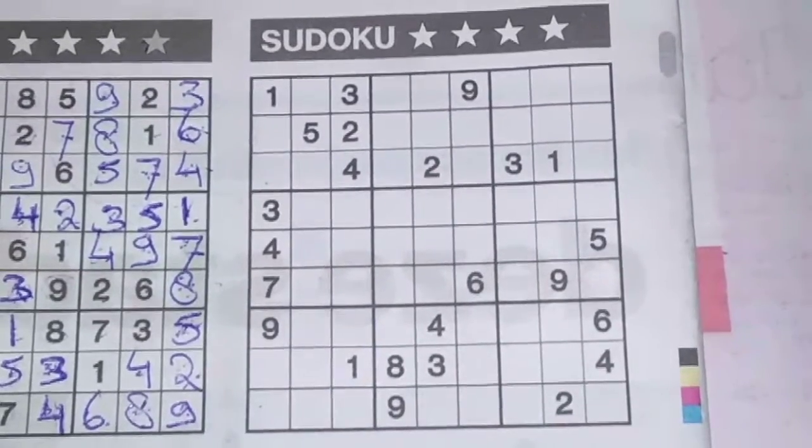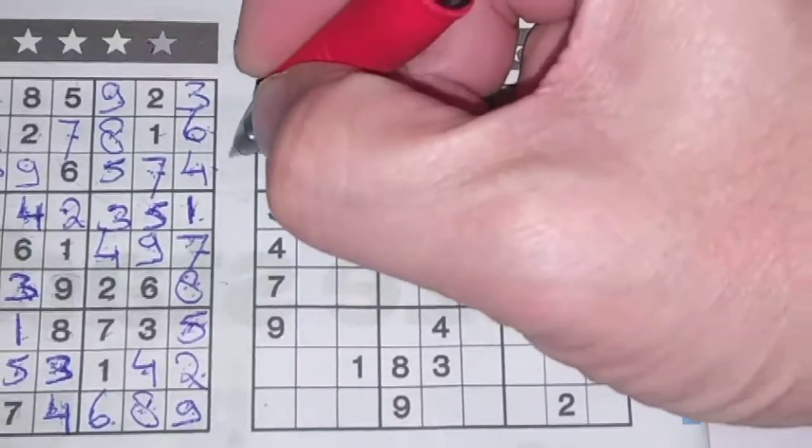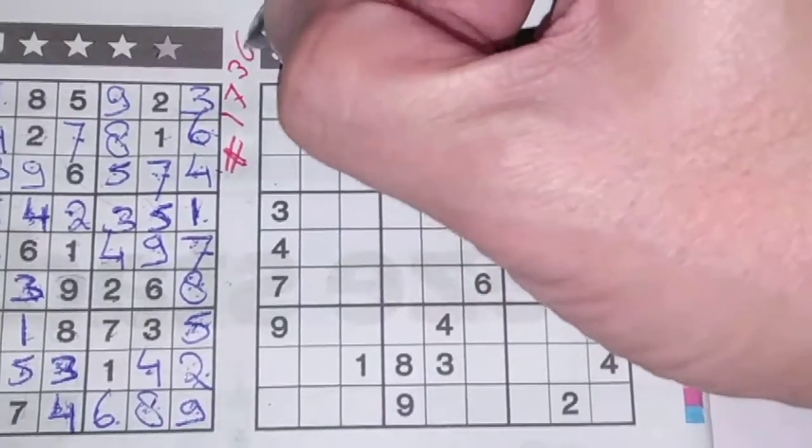I will continue with the second Sudoku, and this one is a 4 stars Sudoku, and this 4 star Sudoku will be number 1736.